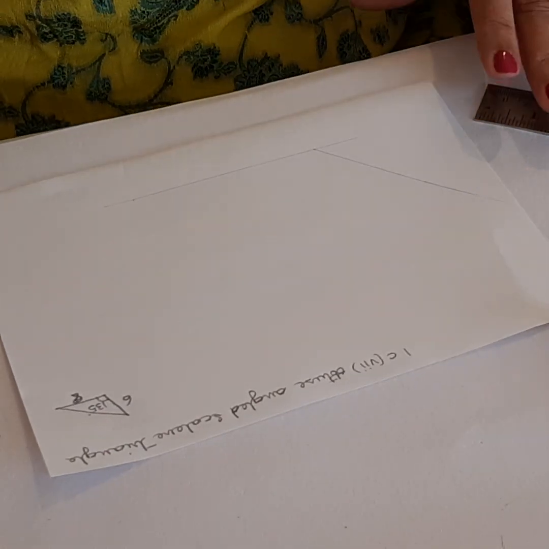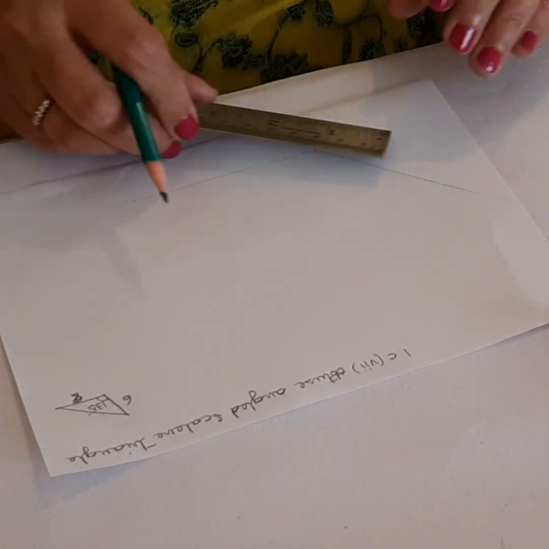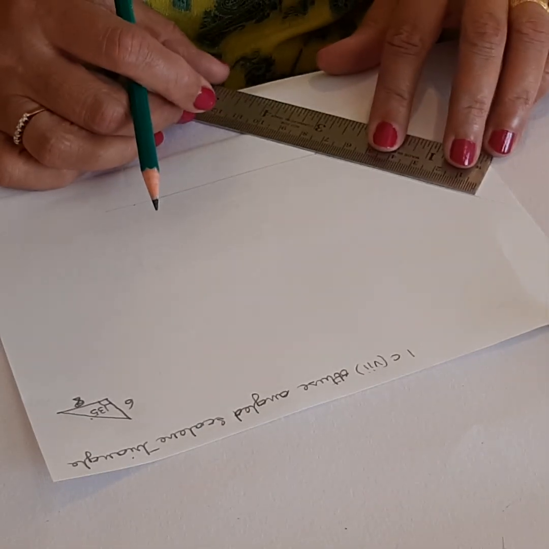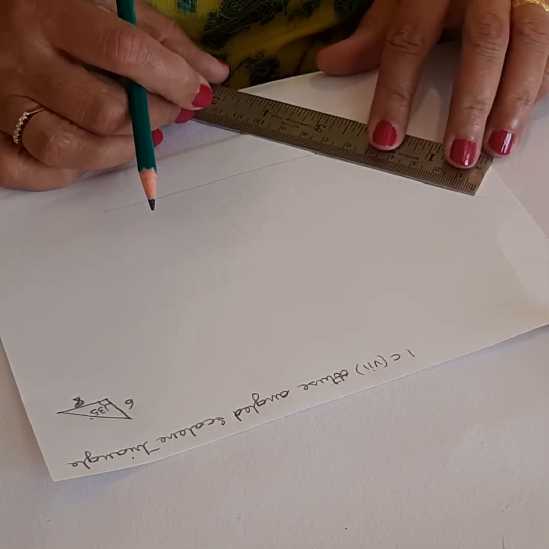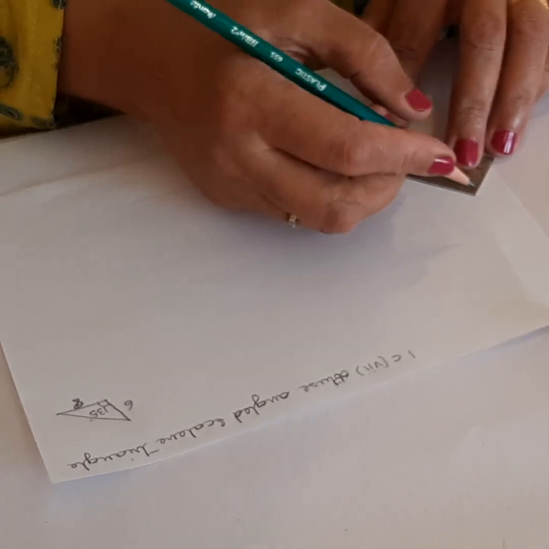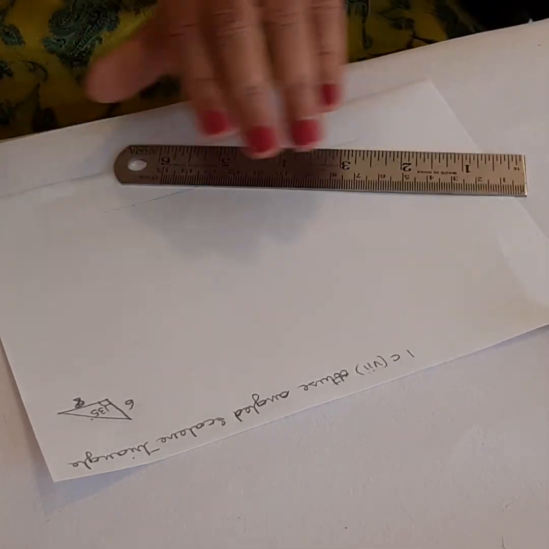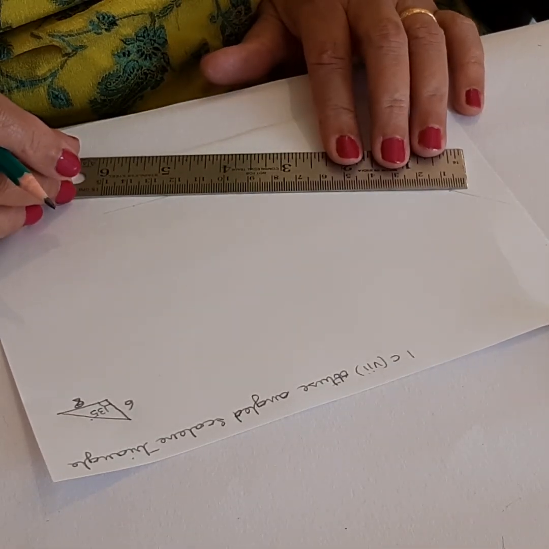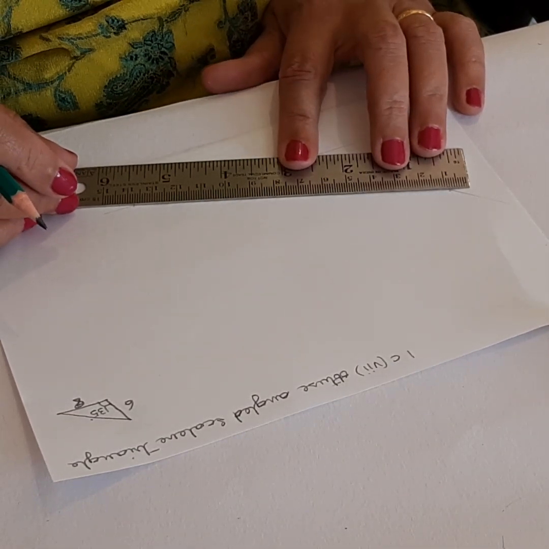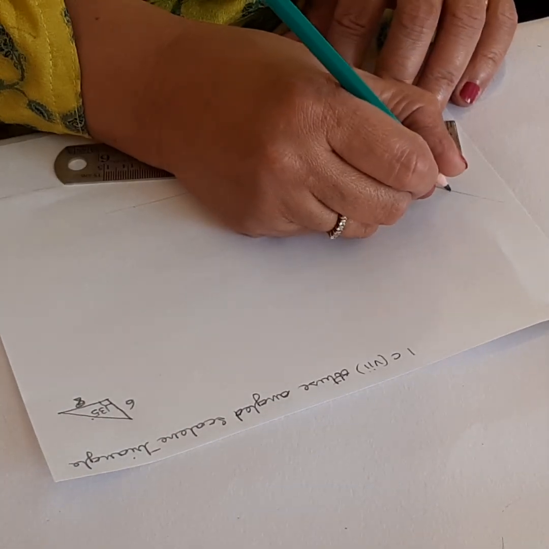Single straight line, okay? And then we mark out 6 centimeters. So if I place it 7, I have to mark it out here. 1. And this gives me my triangle.